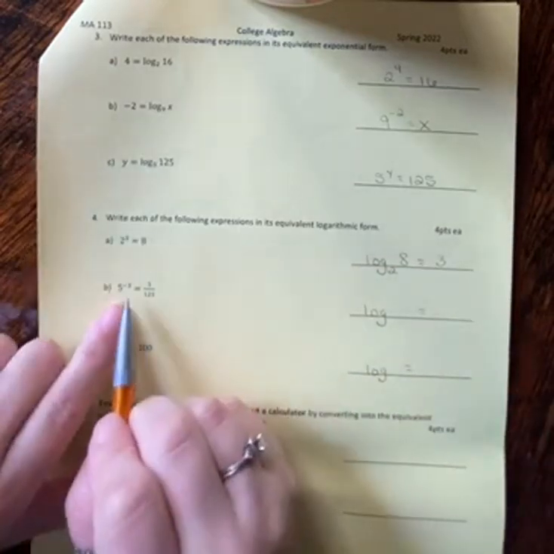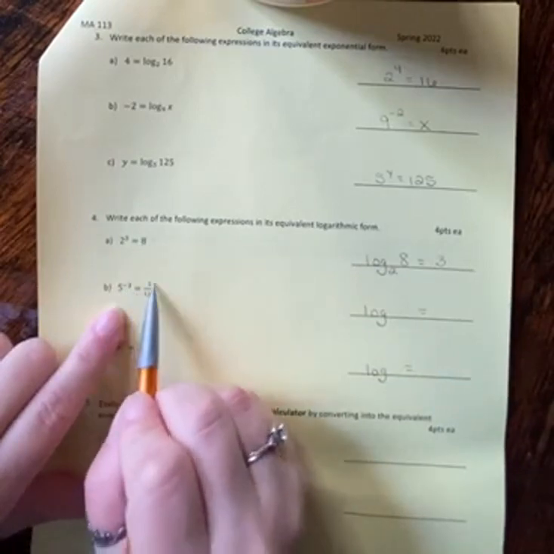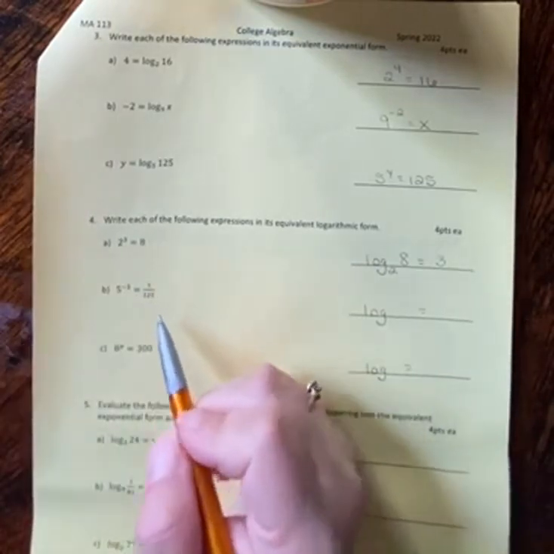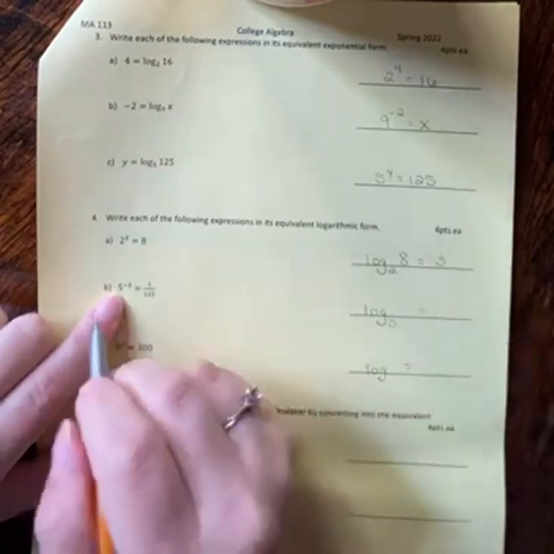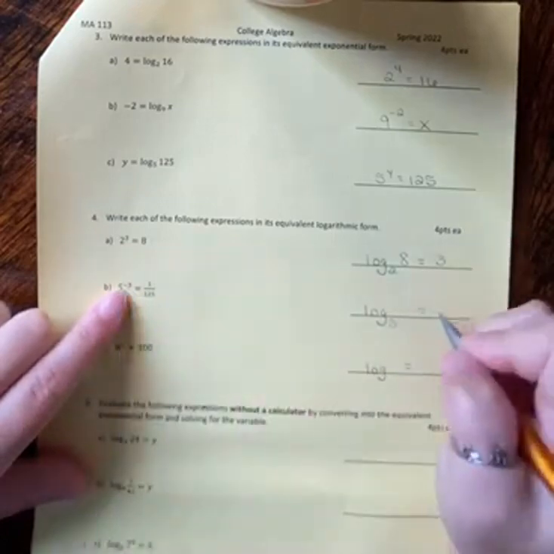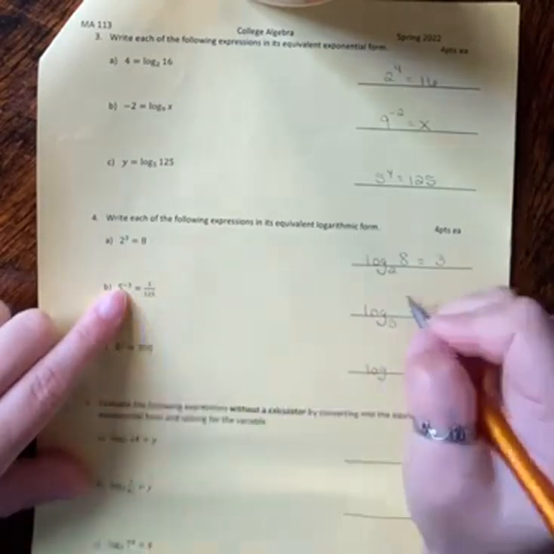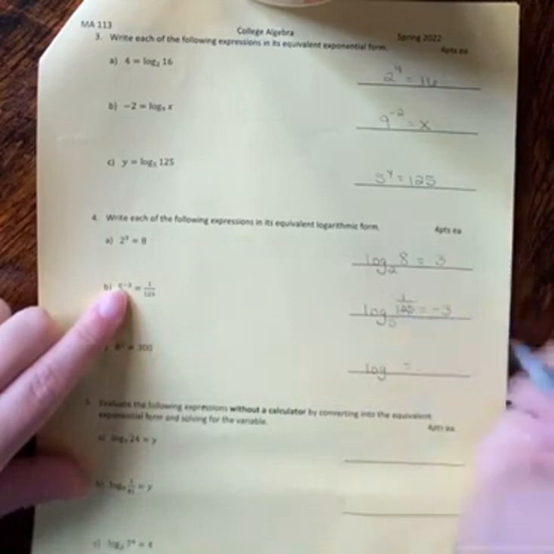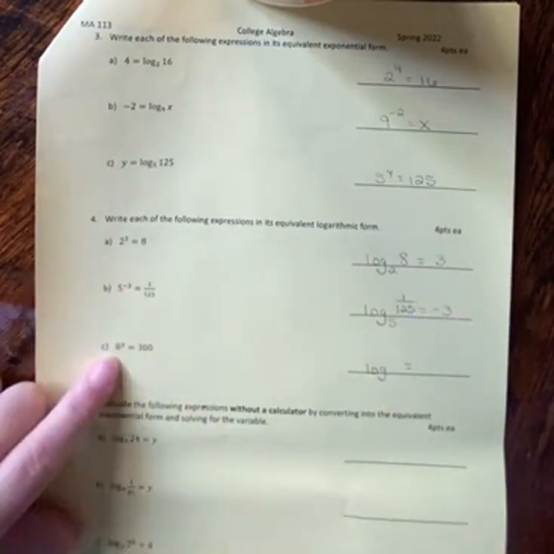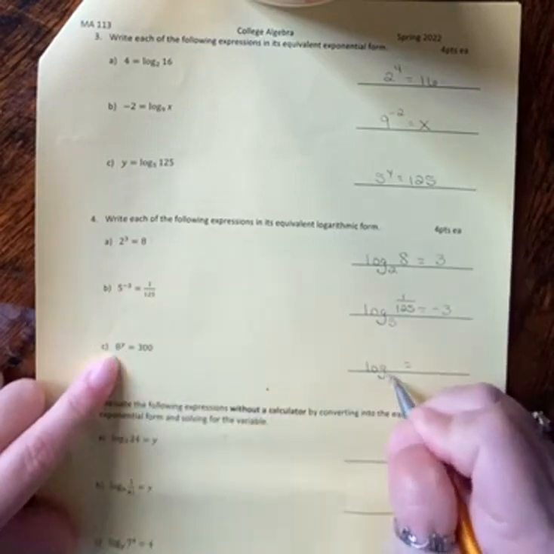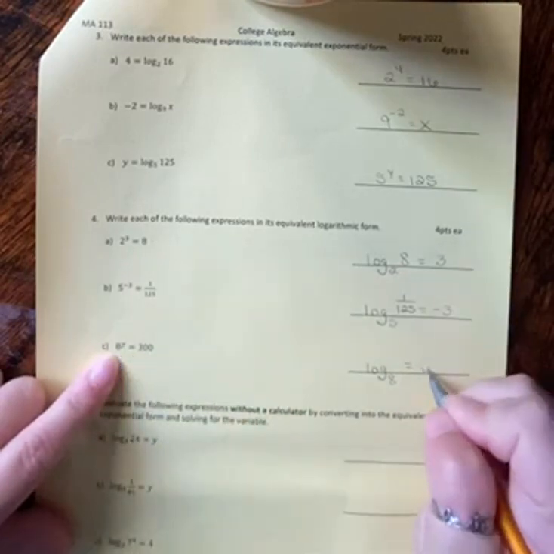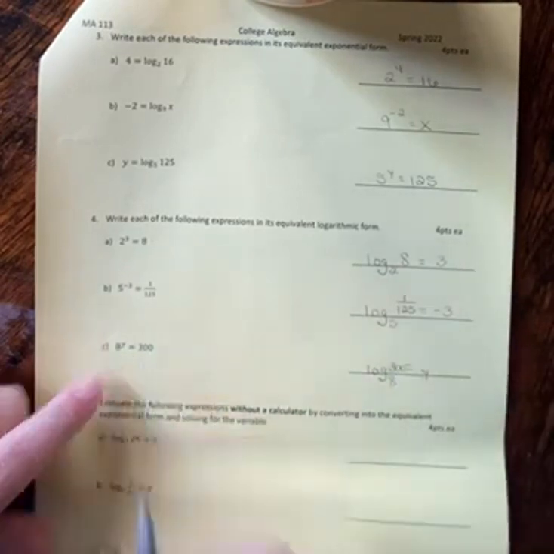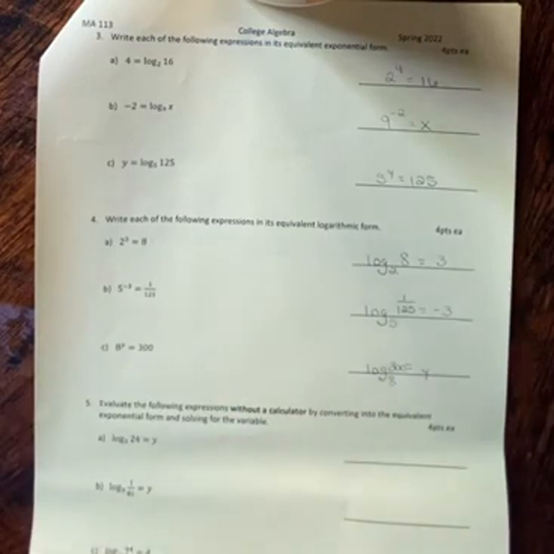All right, so we have 5 to the negative 3 equals 1 over 125. The base of my exponential becomes the base of my logarithm. The exponent becomes my answer, and my answer becomes what I take the log of. Last one, 8 to the y equals 300. The base of my exponent becomes the base of my logarithm. The exponent becomes my answer, and then my answer becomes what I take the log of.